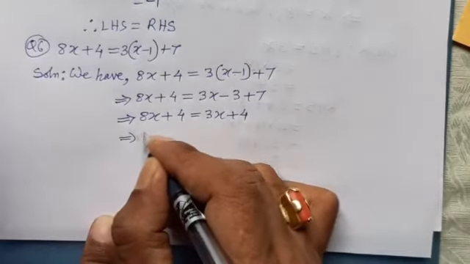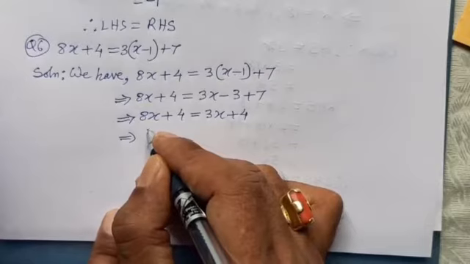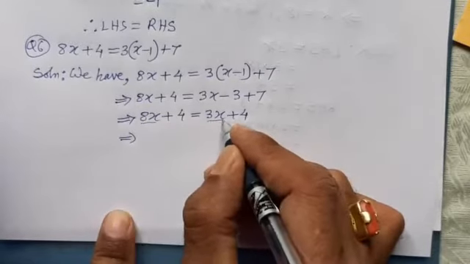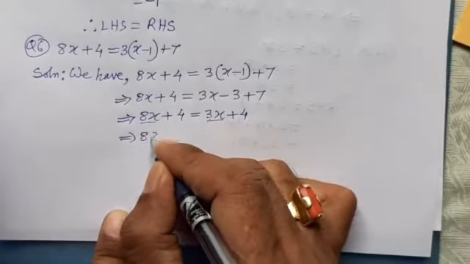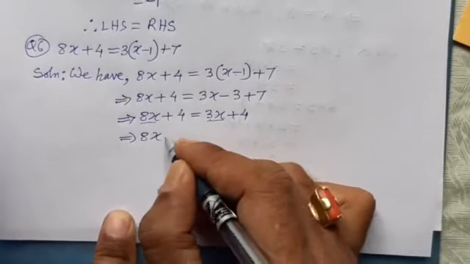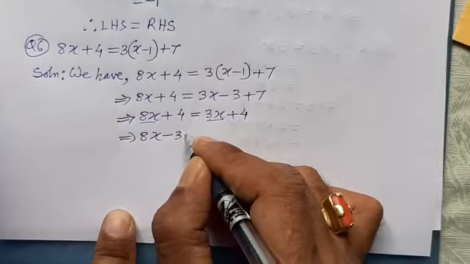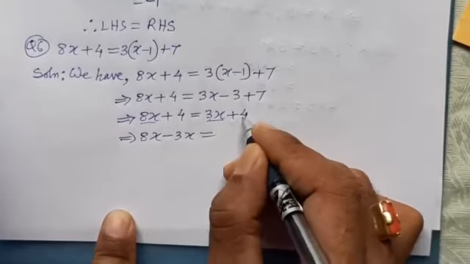Next, you see the variables 8x and 3x. Now 8x and 3x we have to write on the same side. 3x is transposing to the other side, then the sign is changing, minus 3x is equal to 4.